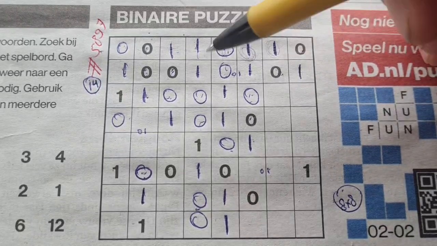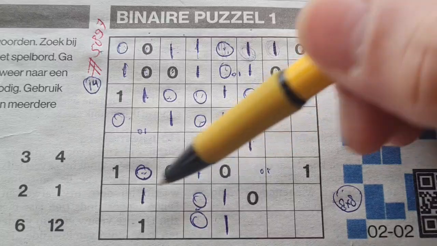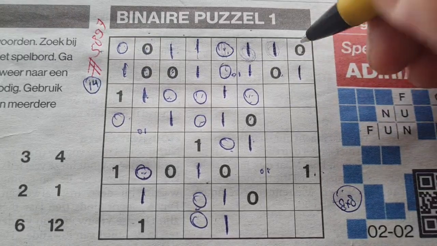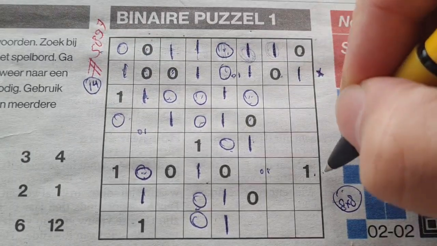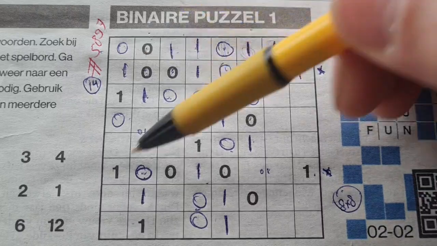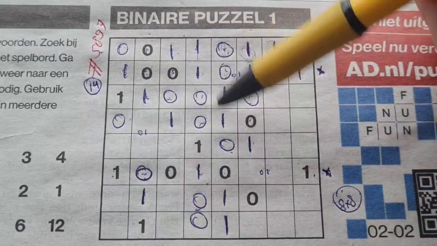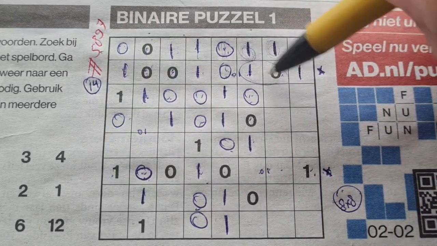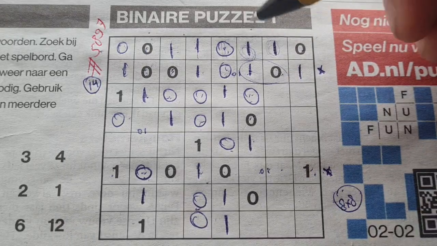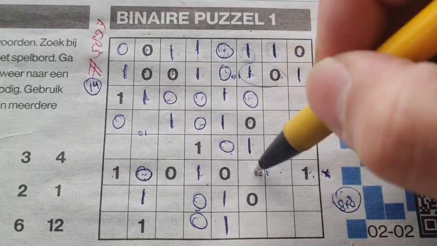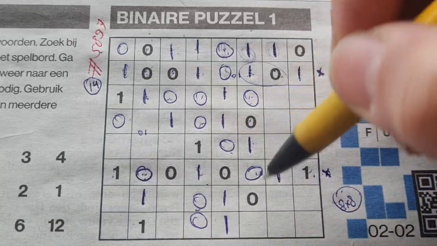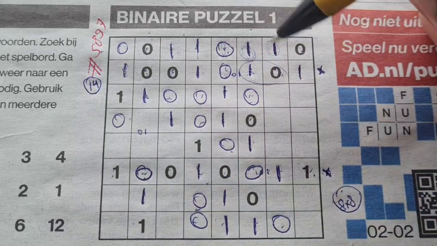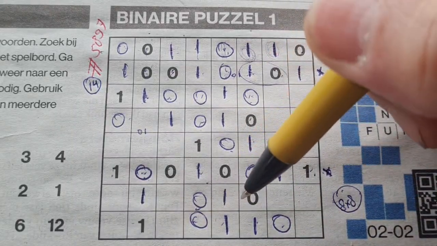Let me think. Let me compare this row and that row. 1, 1, 0, 0, 0, 0, 1, 1, 0, 0, empty box, 1, 1. So we need to switch those two digits. When we have a 1 here, this should be an O. We have an O here, this should be a 1. 4 O's we have here, so the rest are 1s. Double 1 here, no, there, no.